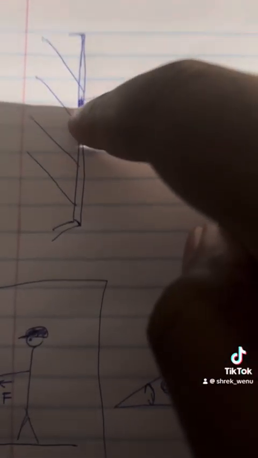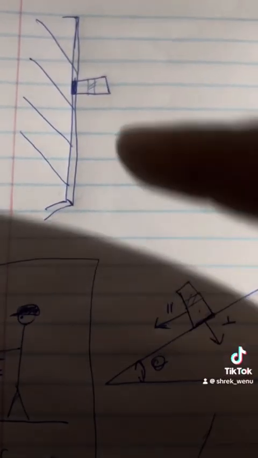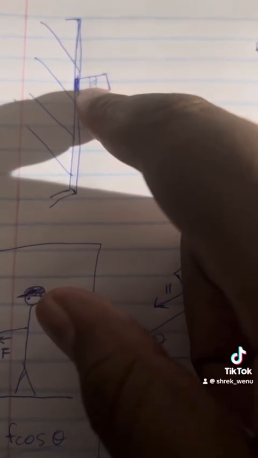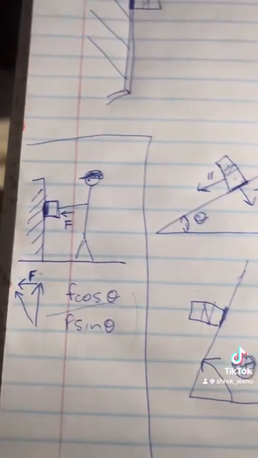So this object here with glue on the wall, there is a force acting on this object that's allowing it to stay in this position here. It's the same as you standing by the wall and holding the object like that.